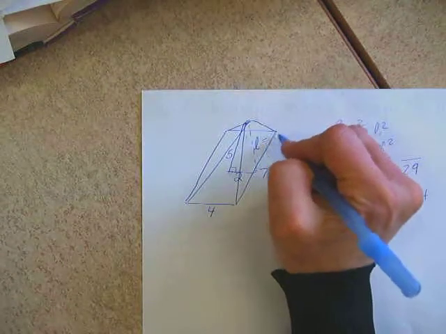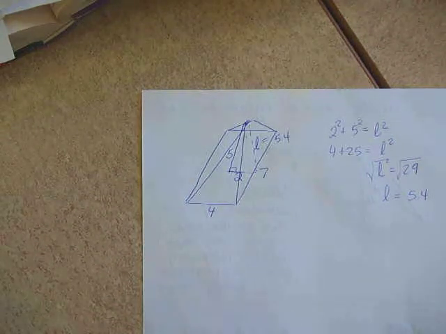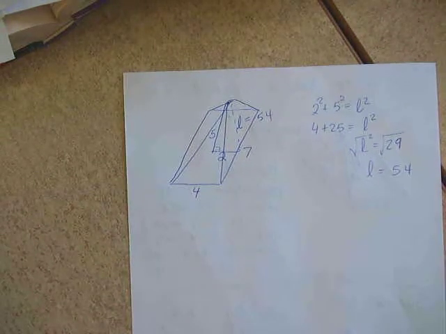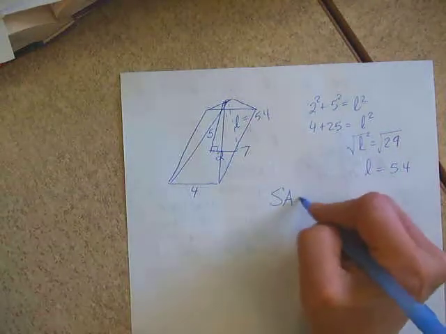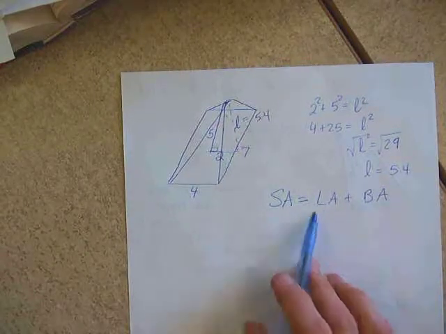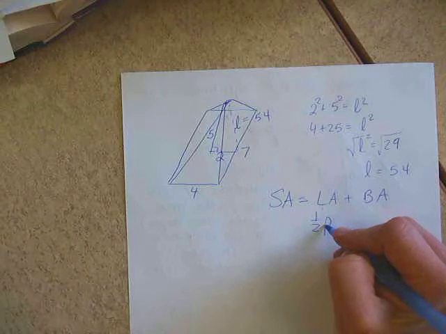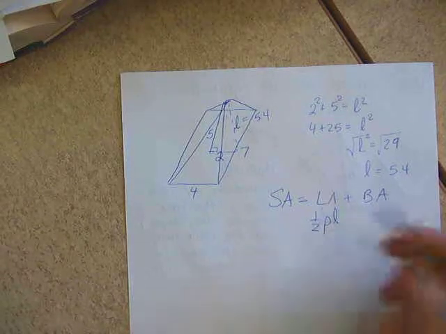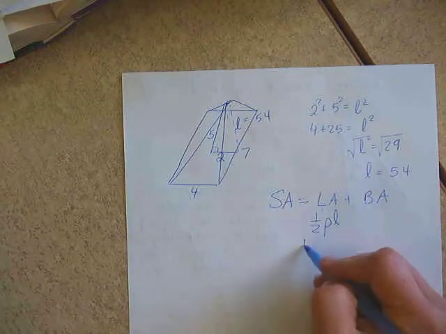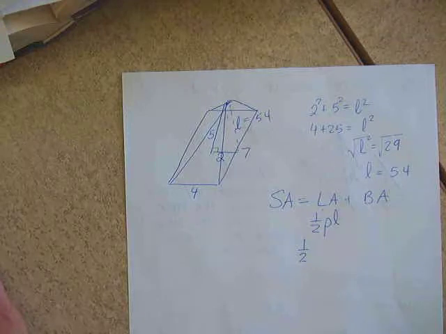Take your square roots. L is approximately 5.4. Okay, so we found the height that we need for the surface area, and the rest is plugging in. So big picture, surface area is lateral area plus base area. Lateral area is half the perimeter times the height, but we need the slant height.